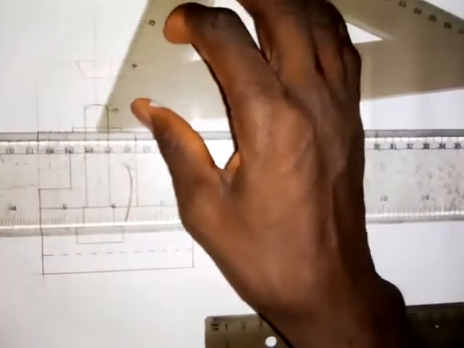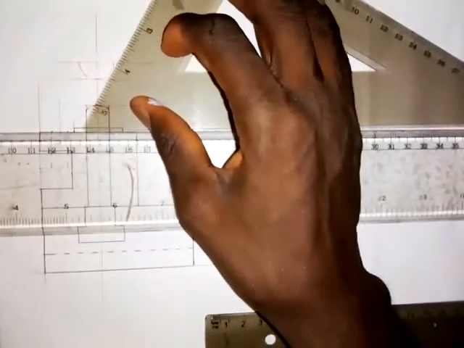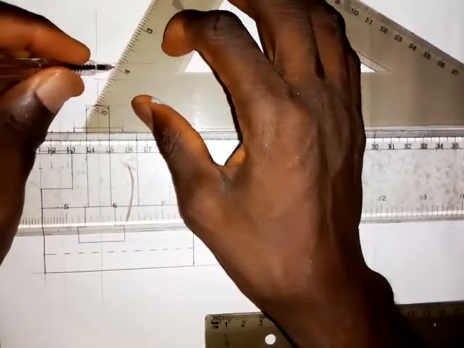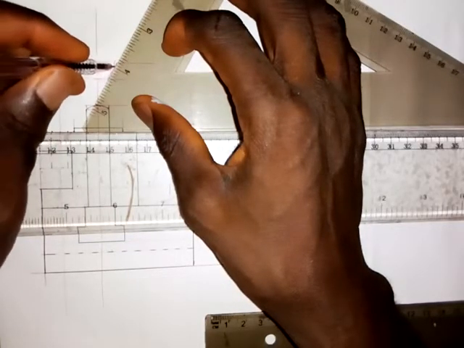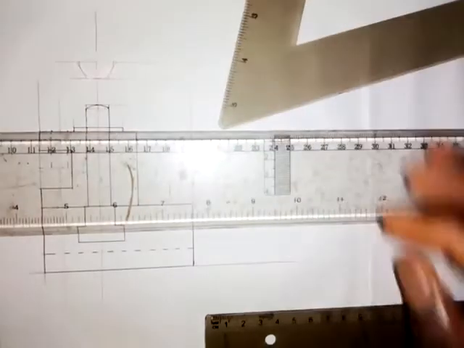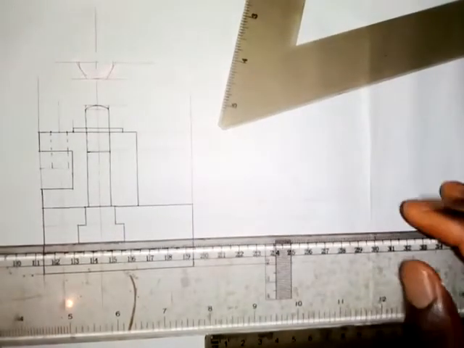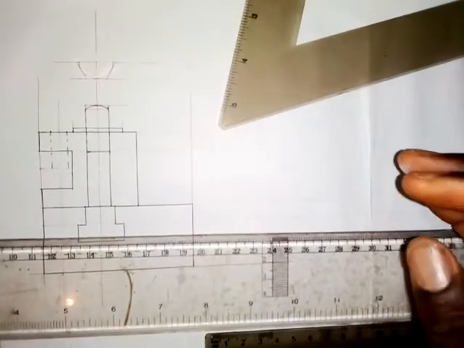Draw this line, then turn it to this side and draw this. That's why I said I don't want to hide anything from you. So you need to understand this. We have produced 3 sides of the hexagon.